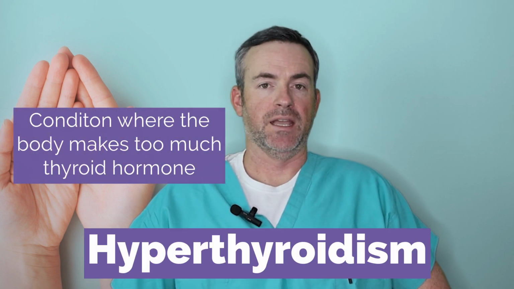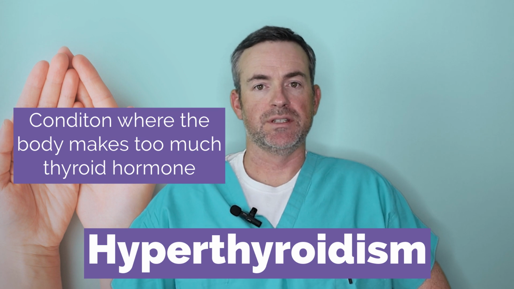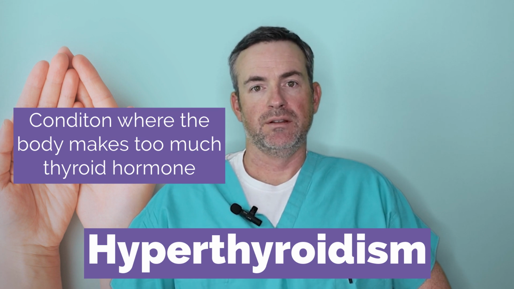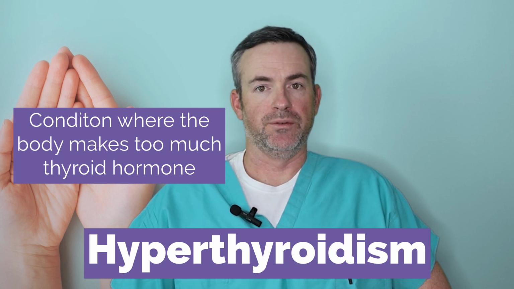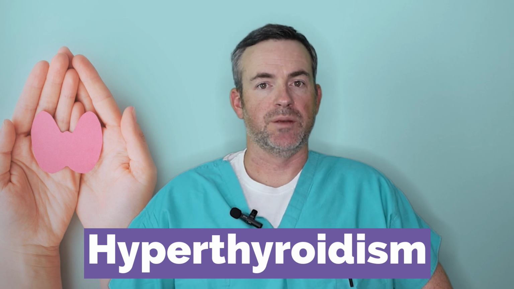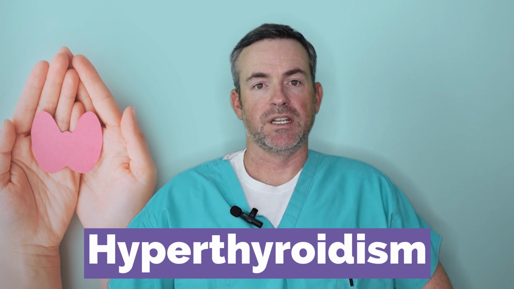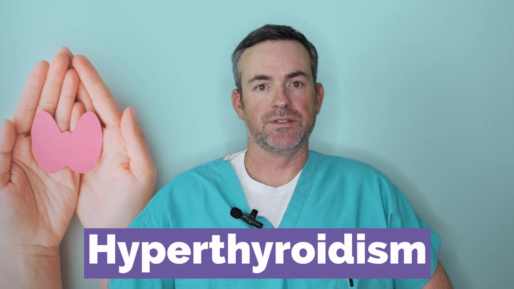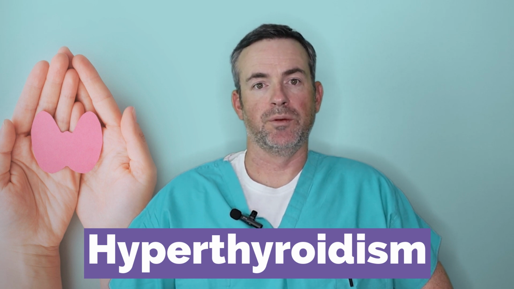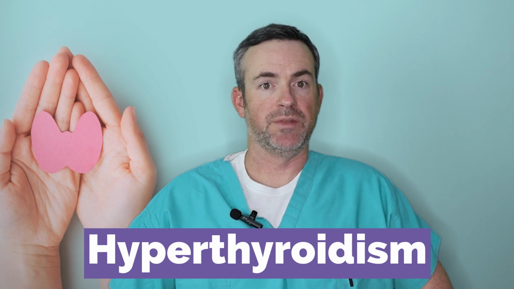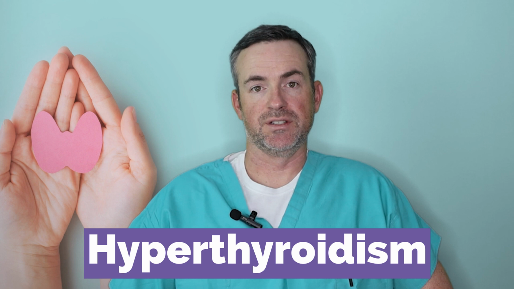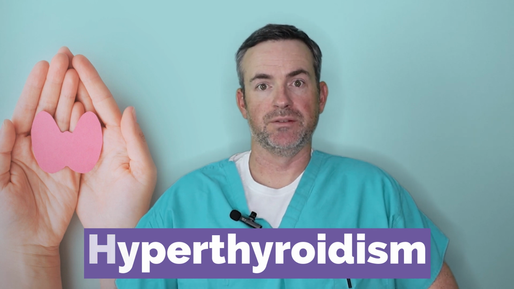The second most common medical disorder of the thyroid gland is hyperthyroidism. As noted in previous videos, this is a condition where the gland makes too much thyroid hormone or makes thyroid hormone when the body does not need it. Almost all patients with hyperthyroidism need to take medication to ensure their thyroid levels do not get dangerously or inappropriately high to where they become very symptomatic and in some rare circumstances end up in the hospital for treatment.